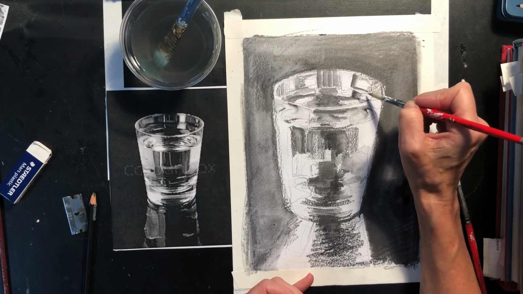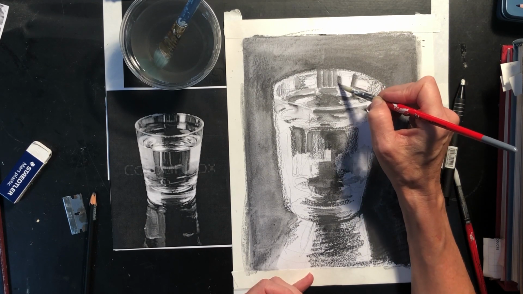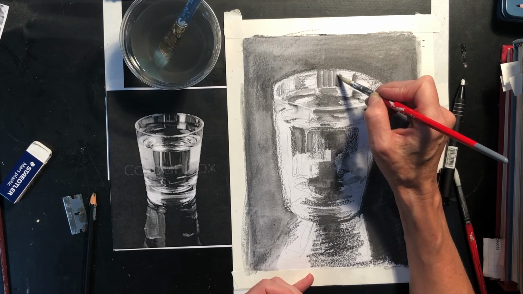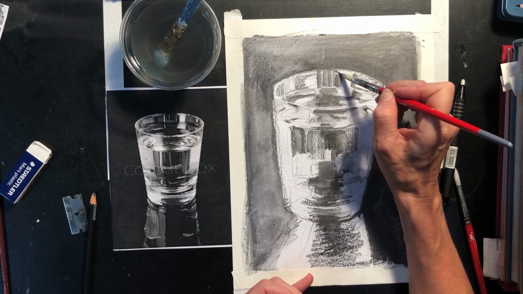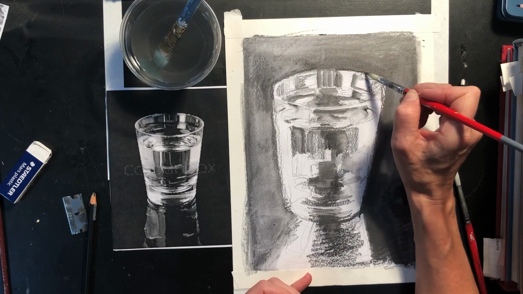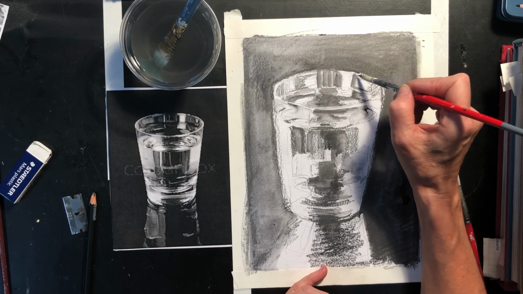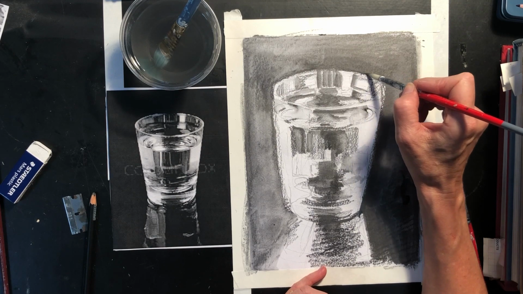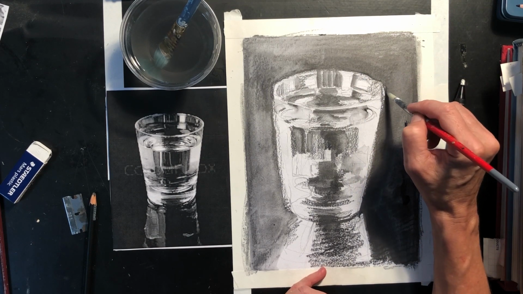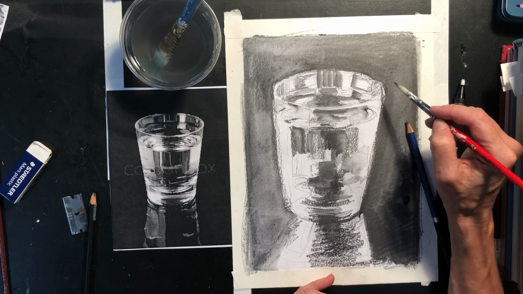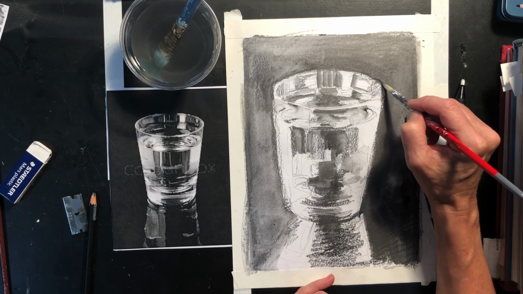Another thing to talk about is that we are working right now from a photograph that another artist took, and in general, this would not be something that I would want to hang up in a gallery or anything like that, because it's not really my work. It's somebody else's vision.